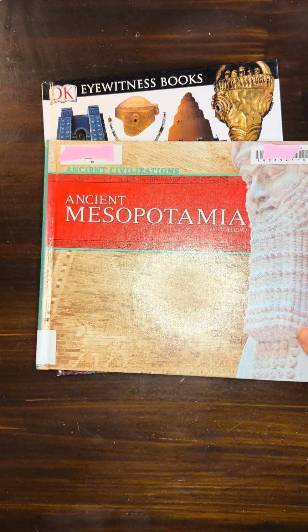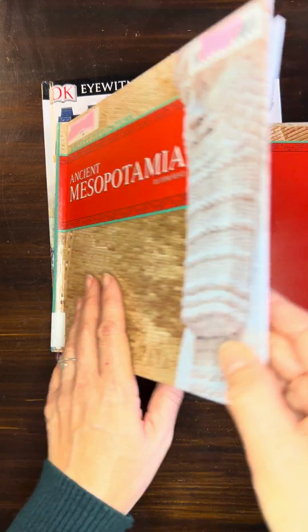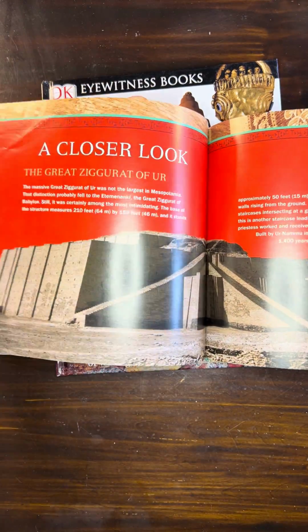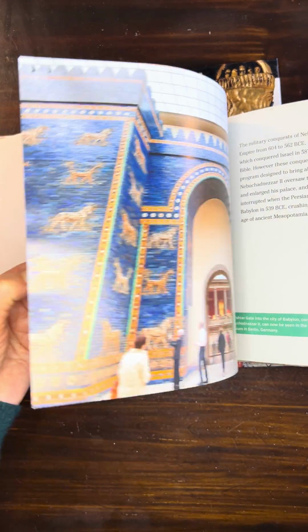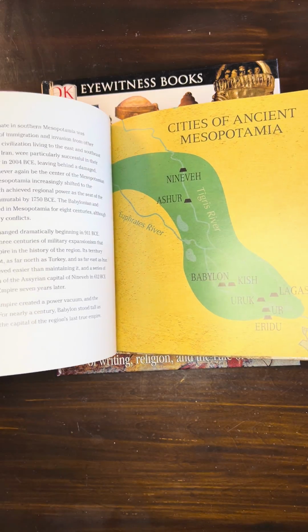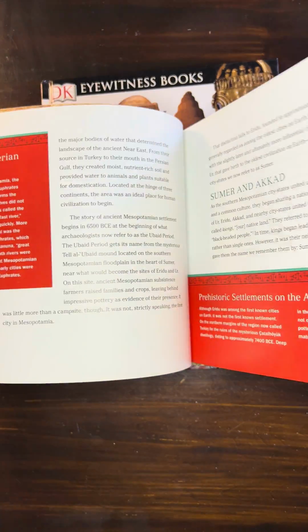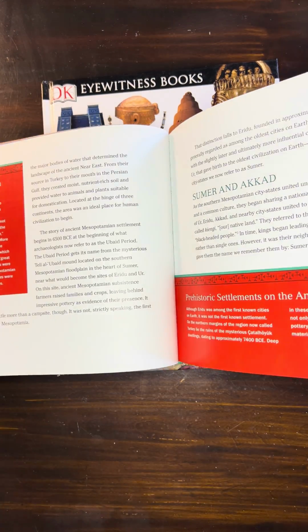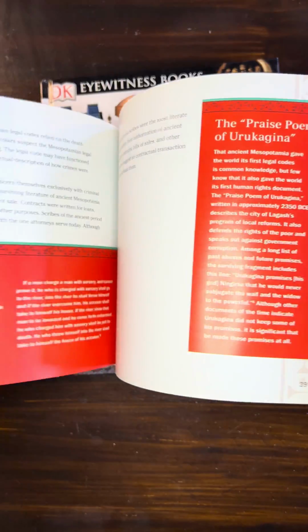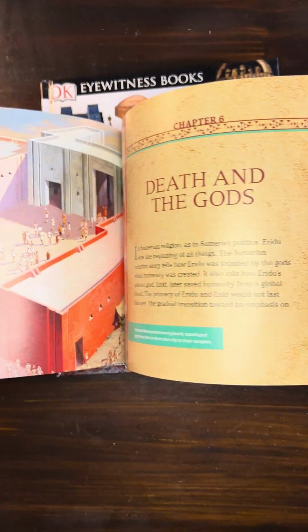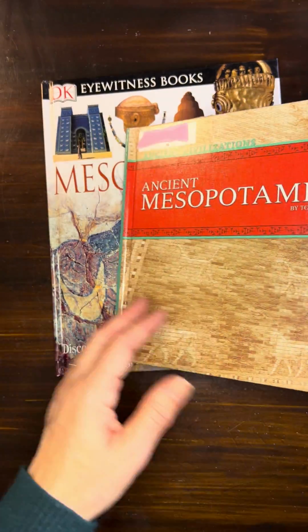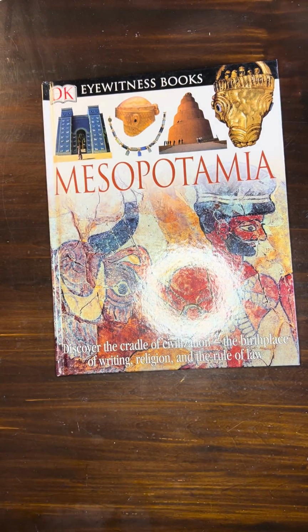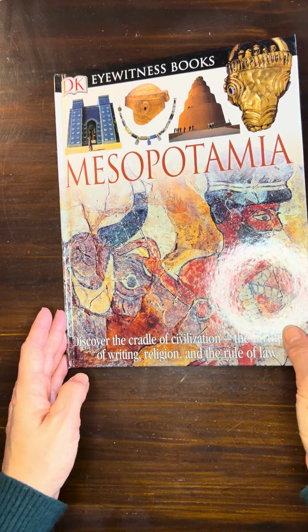I have yet another book on ancient Mesopotamia. This one would be probably upper elementary or middle school. It is a lot more extensive. It still includes a good number of illustrations, but the content is a lot more. So this would be something that if you wanted to get more specific about what you were learning for this time period and you wanted to spend a little bit more time, or you had older children, then I would recommend this book.